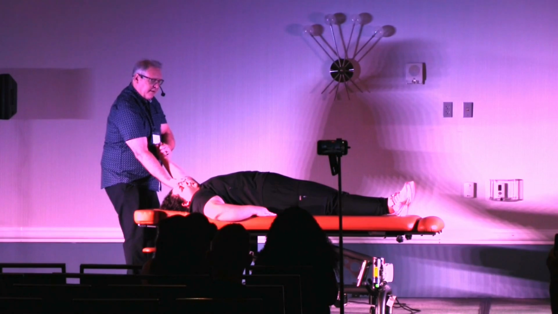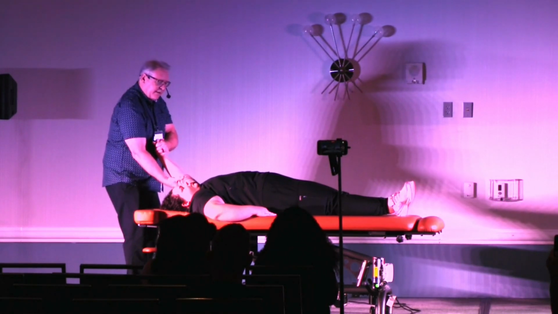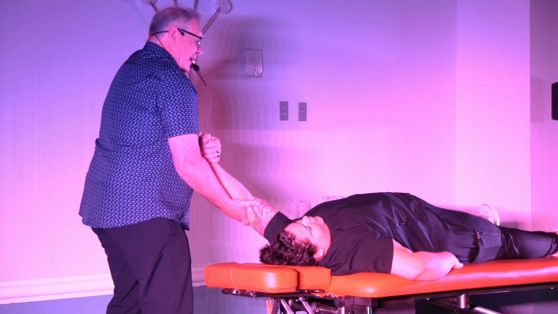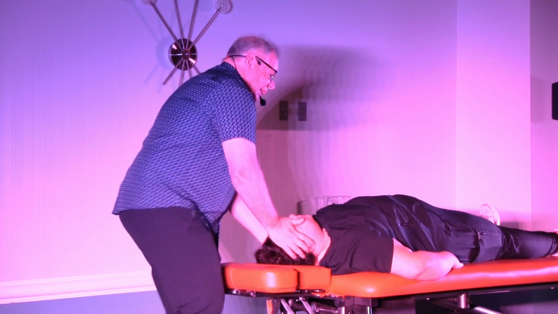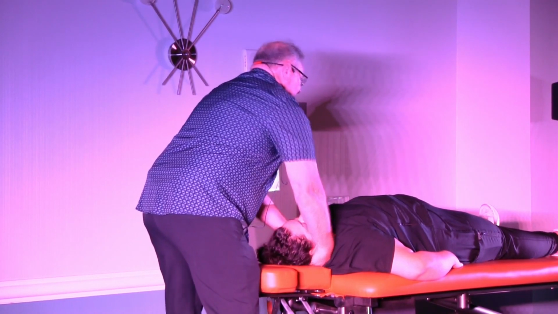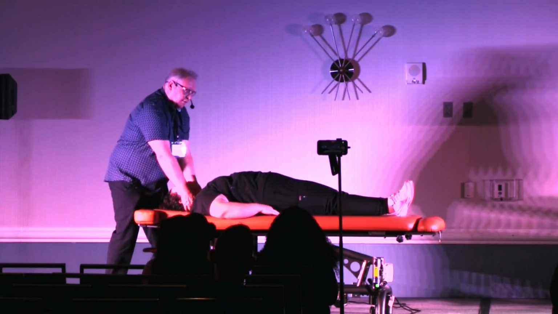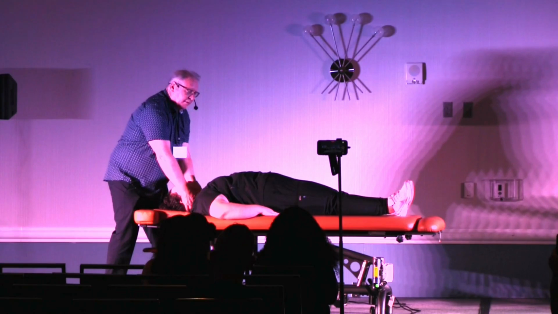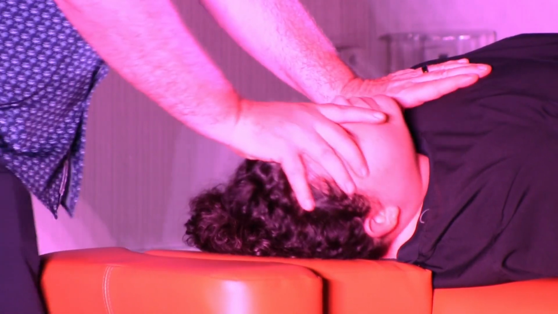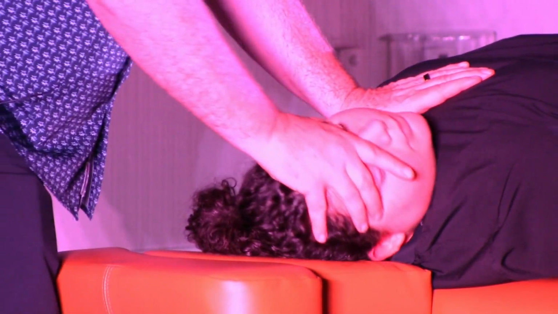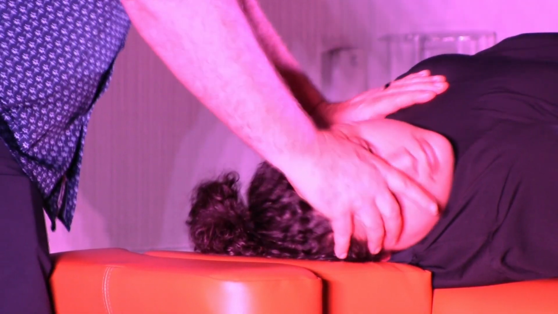Breathe in. And out. Breathe in. I'll just come in here, just make sure this is open. I'll just gently work any type of muscle fascial connection from the head and neck into that clavicular area.